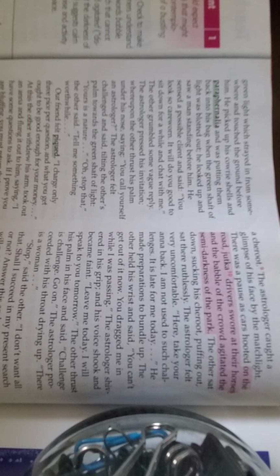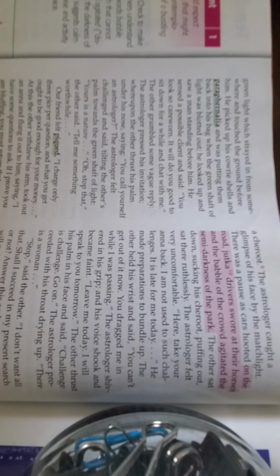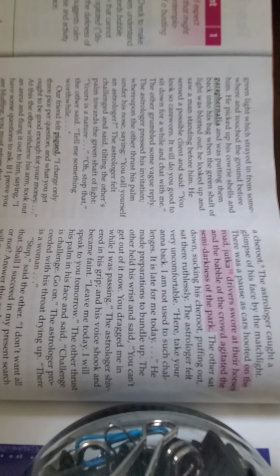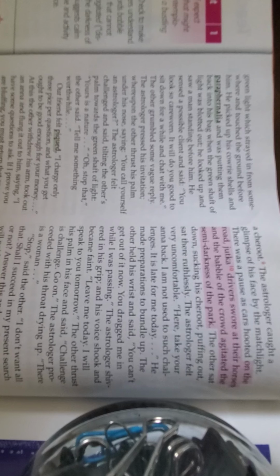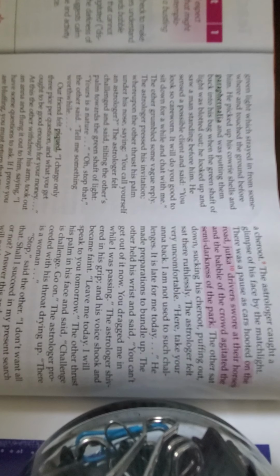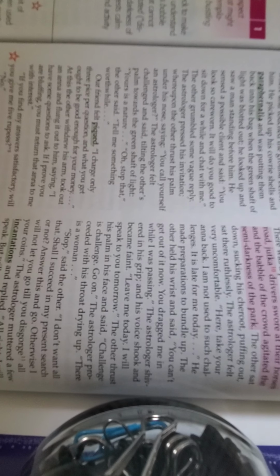He picked up his cowrie shells and his paraphernalia and was putting them back into his bag when the green shaft of light was blotted out. He looked up and saw a man standing before him. He sensed a possible client and said, "You look so careworn. It will do you good to sit down for a while and chat with me." The other grumbled some vague reply.